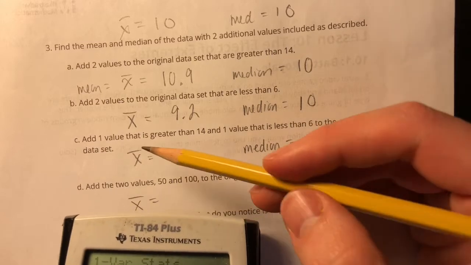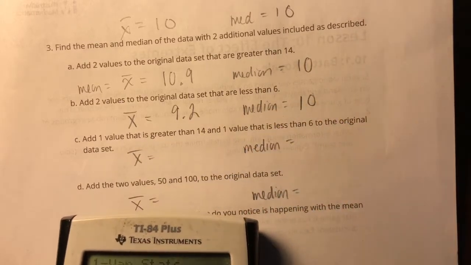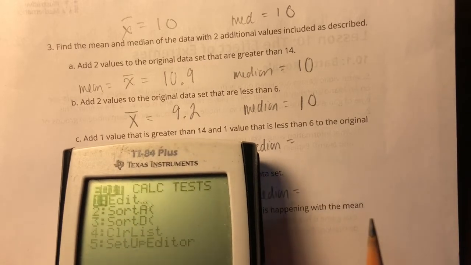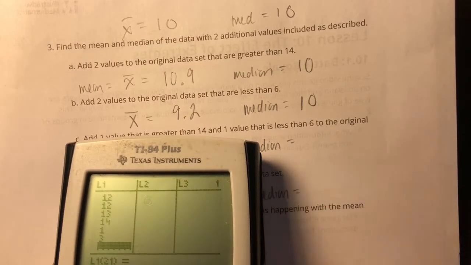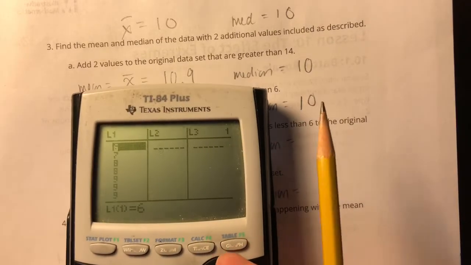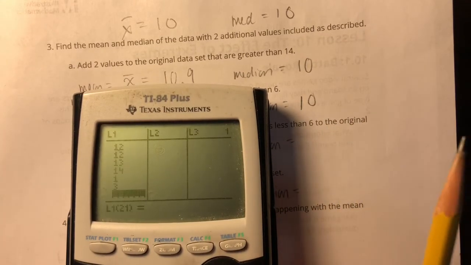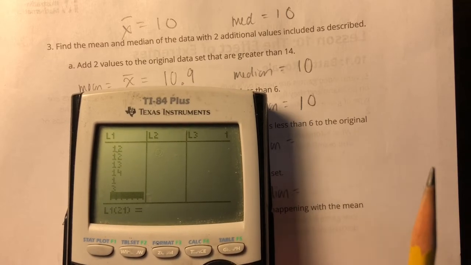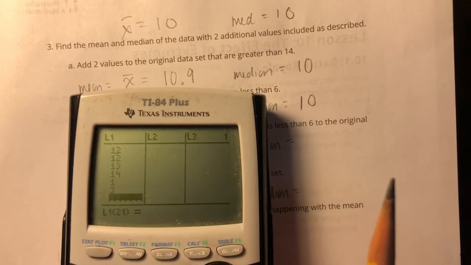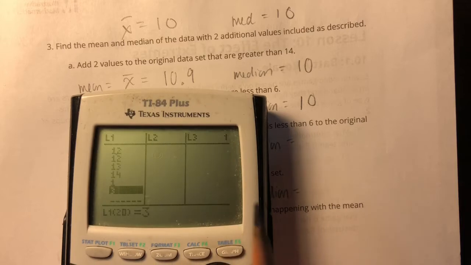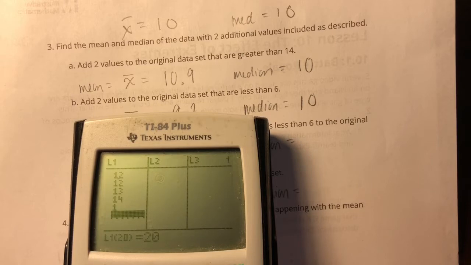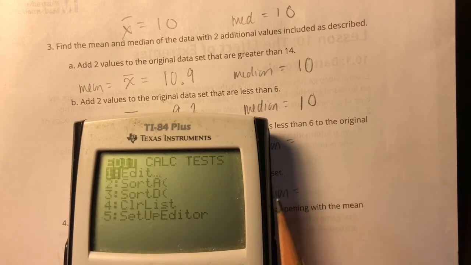Interesting. Add 1 value that is greater than 14 and 1 that is less than 6. So quickly go back. Stat, edit. And actually, one quick trick to save yourself some time. If you just go to the top of the list, it'll bring you to the bottom if you keep going up, because that is pretty annoying to have to scroll all the way down to the bottom of the list. There might be another shortcut besides the one I put. So I'm going to delete 3. I need 1 value less than 6, and I'll put 20 is my other value. So let's see how that affects it.